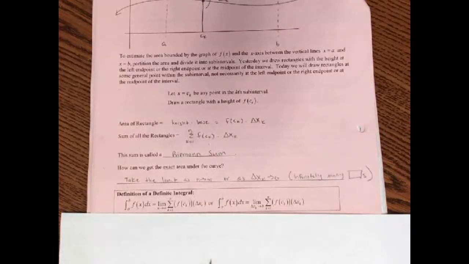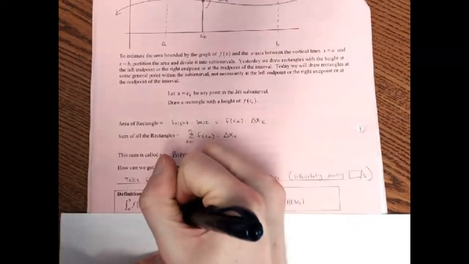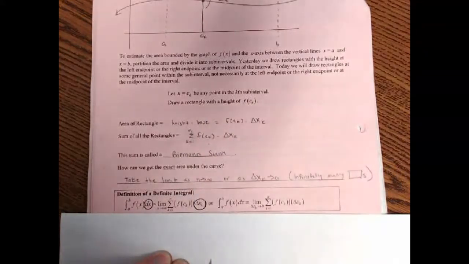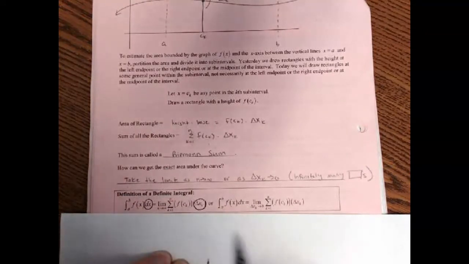Now let's look at how everything translates, right? The differential dx, what does it compare to? Well, it is the equivalent of that delta x. Remember, delta x is the change in x. It's more of a geometric notation. As that limit goes towards infinity, as you get more and more rectangles, the width of each one gets really, really close to 0.